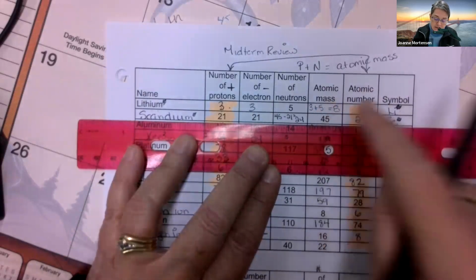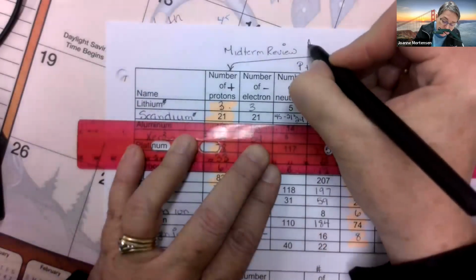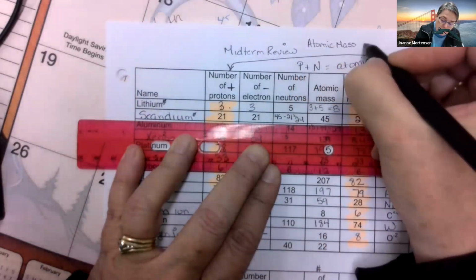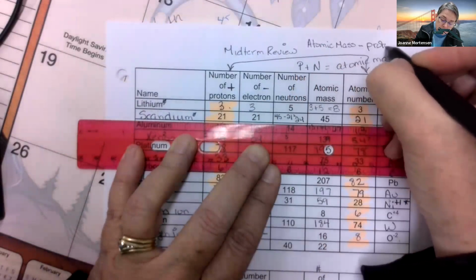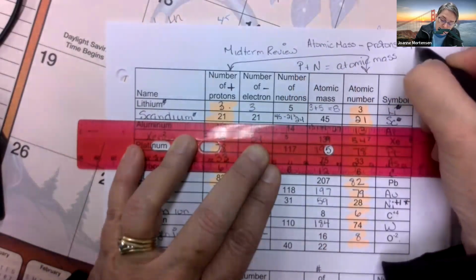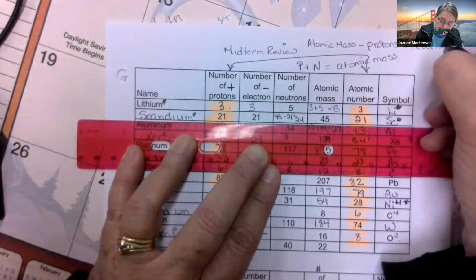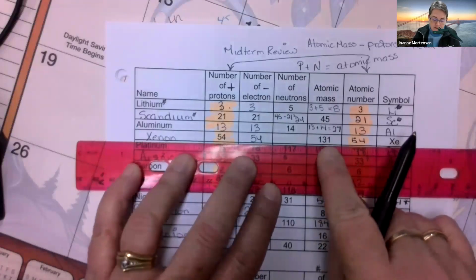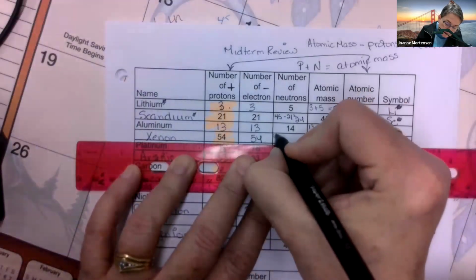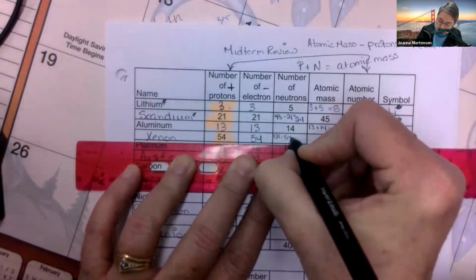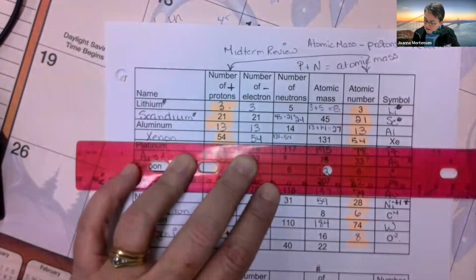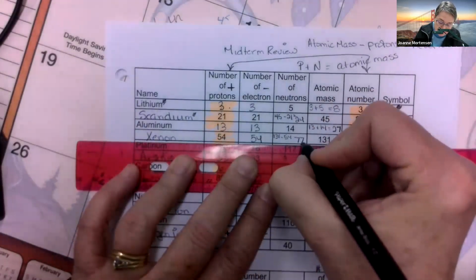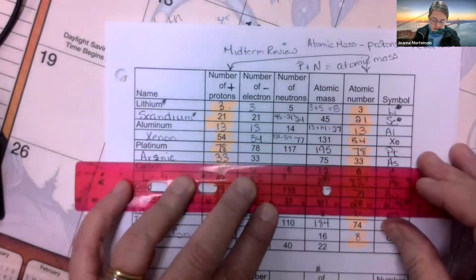So if you have the mass, let me write that at the top. Atomic mass minus the protons, it's going to be neutrons. Oh, here we go. So it's going to be 131 minus 54. Not in my head. That's 77. Okay, done.